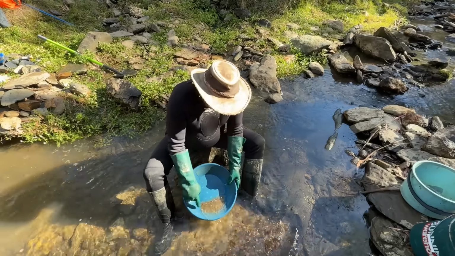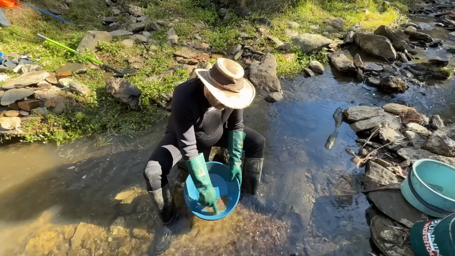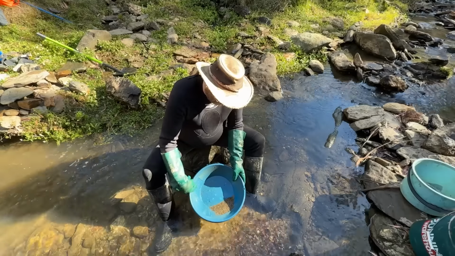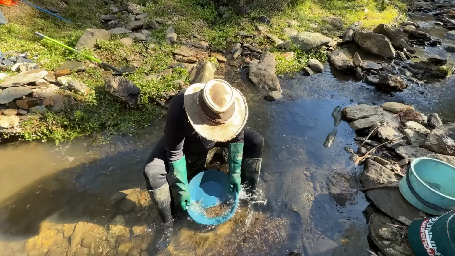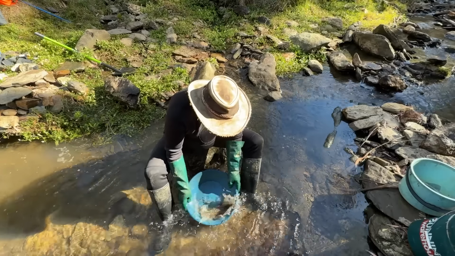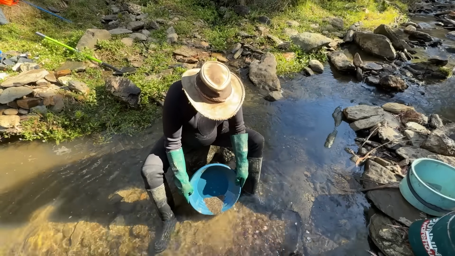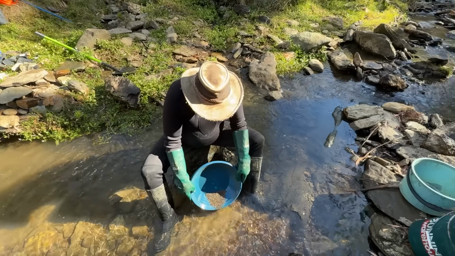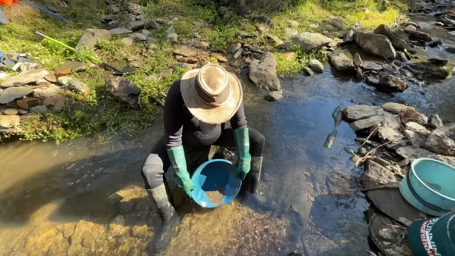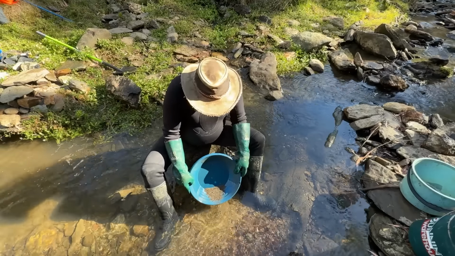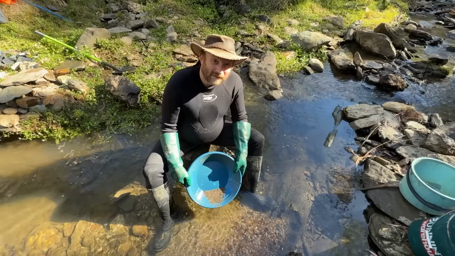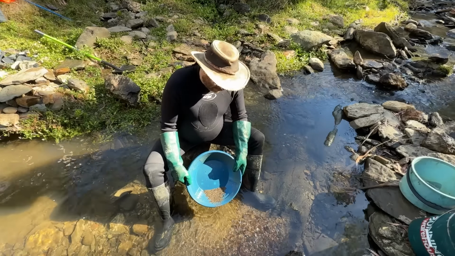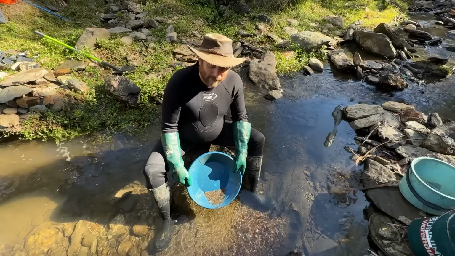Now, because I've got gems, I'm going to stay on the larger riffles. They'll get caught in that. If I move to these ones, I'm likely to lose gems. And now I can see a zircon sitting there. So I'm obviously reaching that point where the heavies are about to go off the pan.